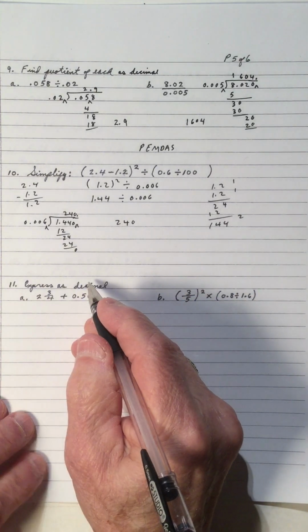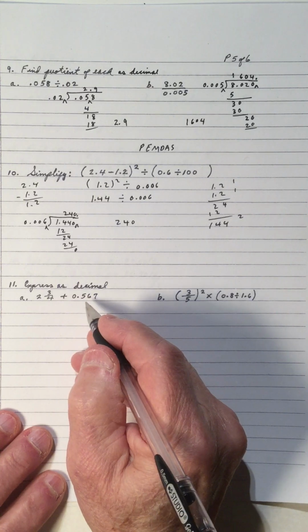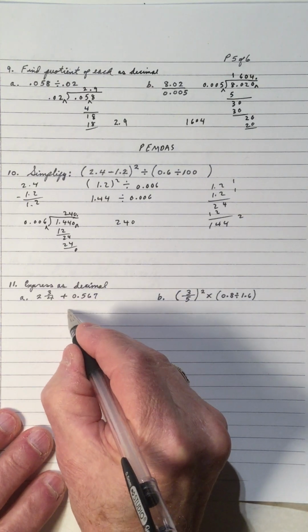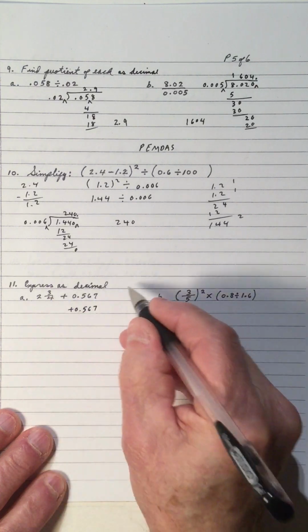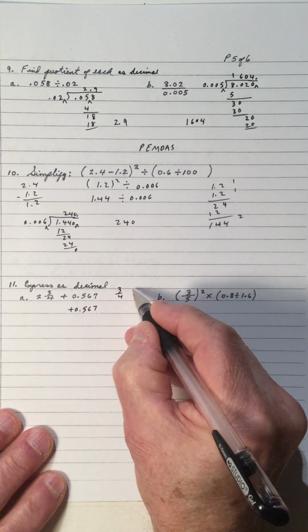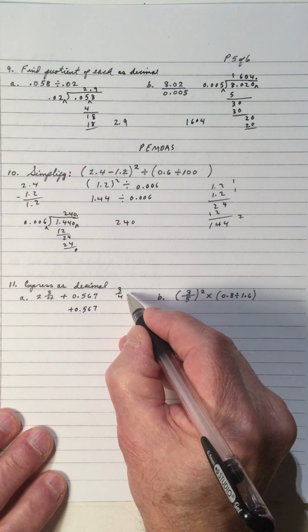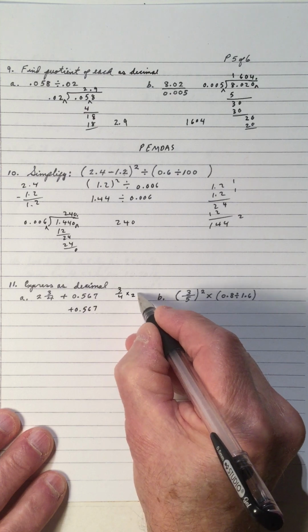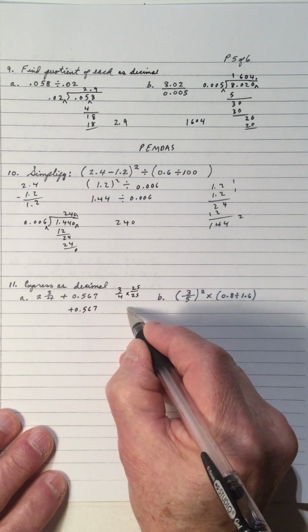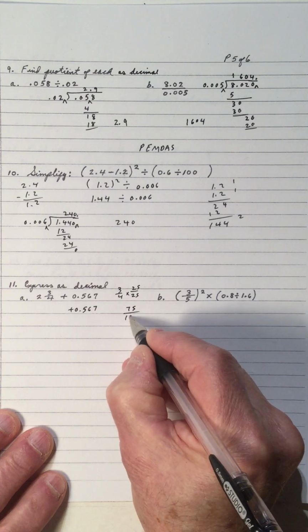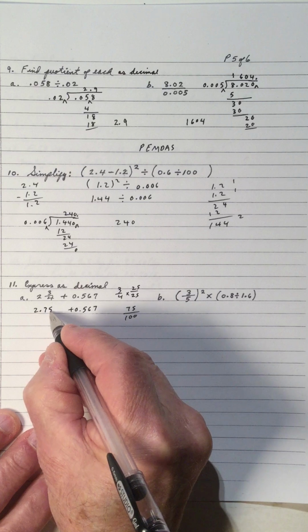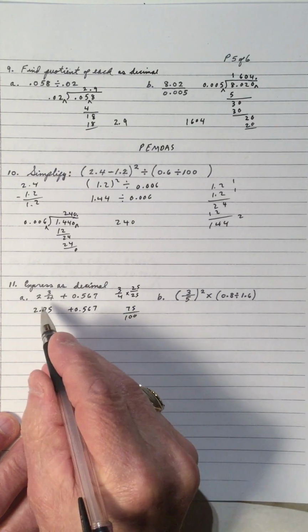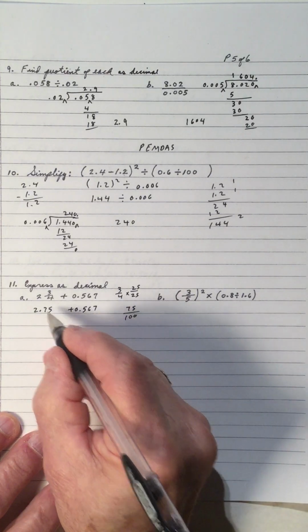Number 11, express as a decimal. So that's a decimal already, so that's okay. 3/4 is 3/4 of a dollar. Think of it that way. It's 75 cents. So we multiply by 25, top and bottom. That's 75 over 100. 75 over 100 is decimal 0.75. So I think of 3/4 as 3/4 of a dollar, 75 cents.